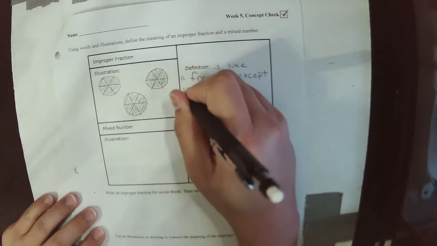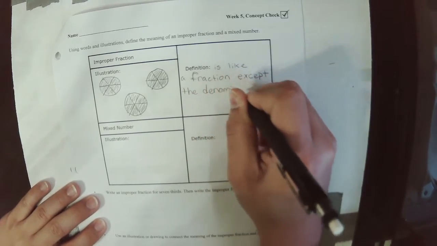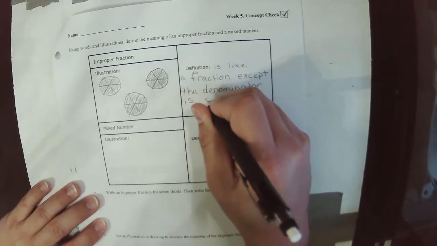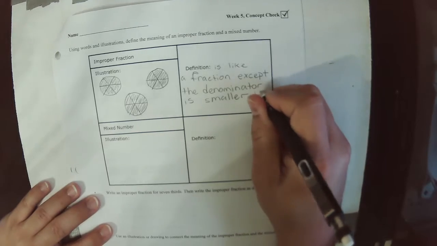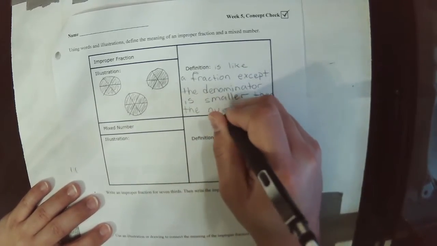Oh, hold on. I tried to mix up my words. Except the denominator is smaller than the numerator.